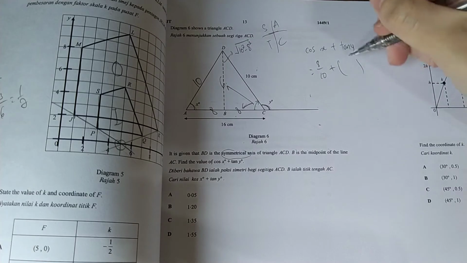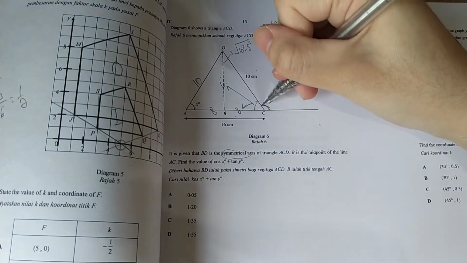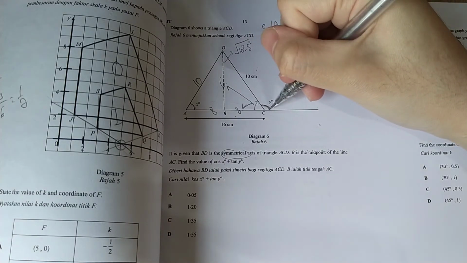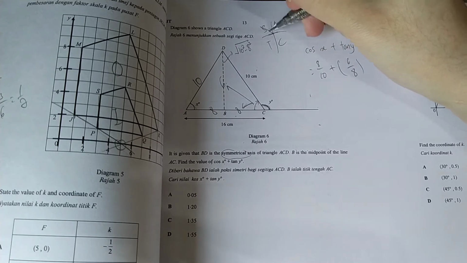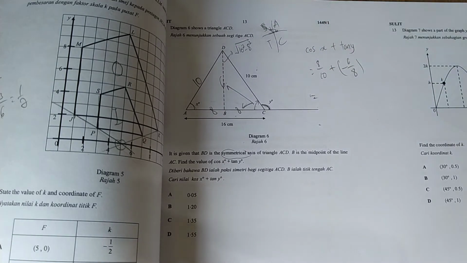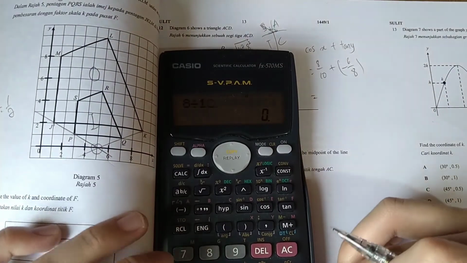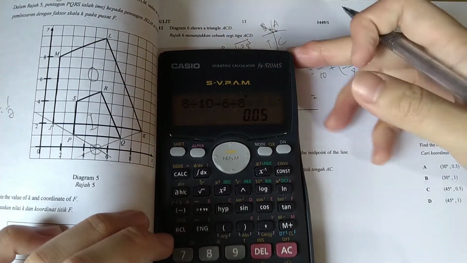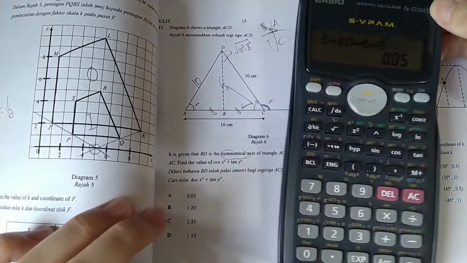So it's 6/8. But the y here is in the second quadrant. Can you see it's an obtuse angle? It's somewhere here already. So here it means only sine is positive, so you have to add a negative. So it will be 8/10 minus 6/8. So the answer is 0.05. So A is the answer.